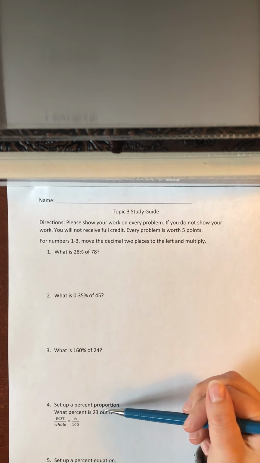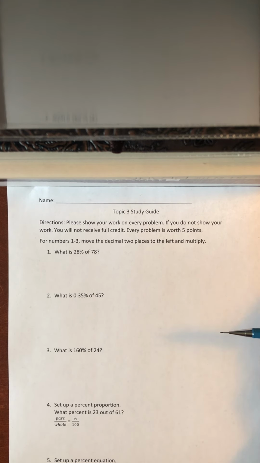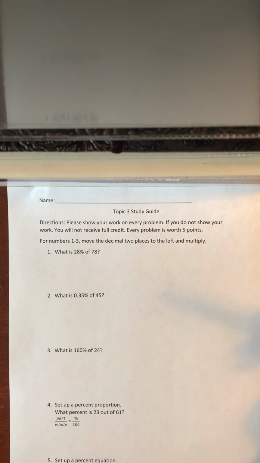You have to write down the problems as well as the work, because if you don't, then when you get your test tomorrow, you're not going to be able to refer back to your study guide because you're not going to know what any of those problems were.